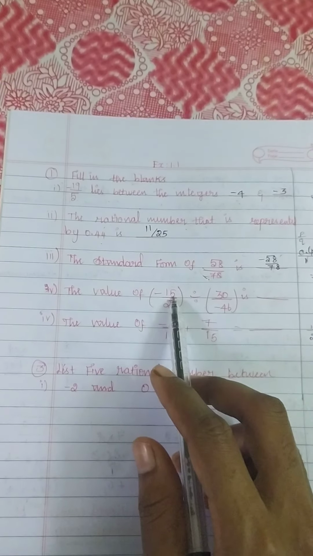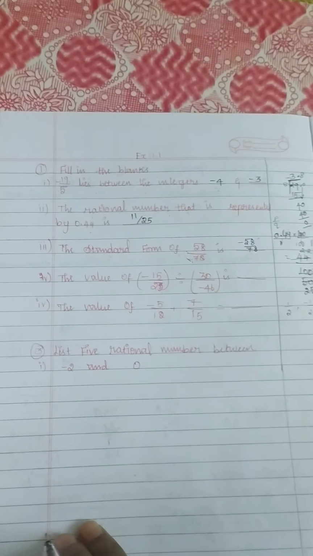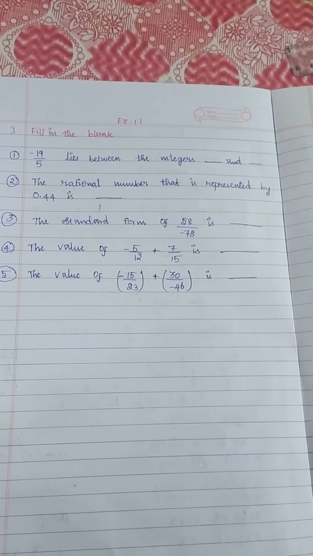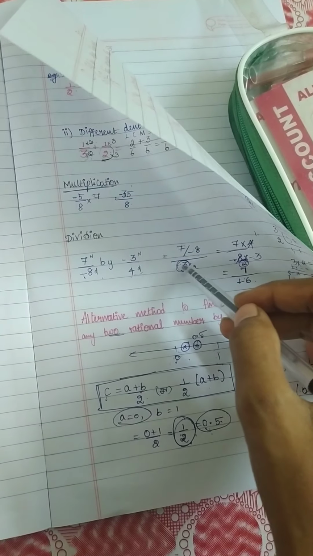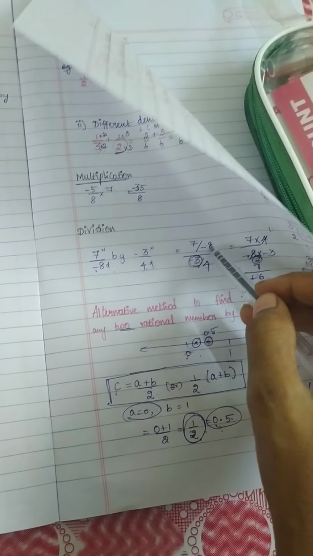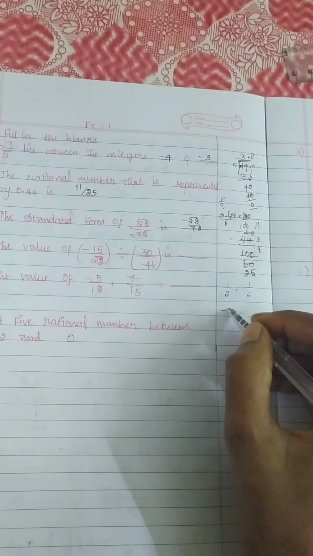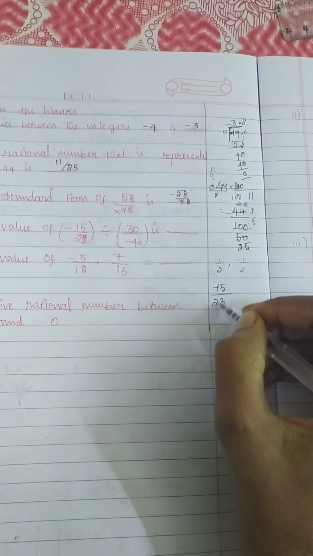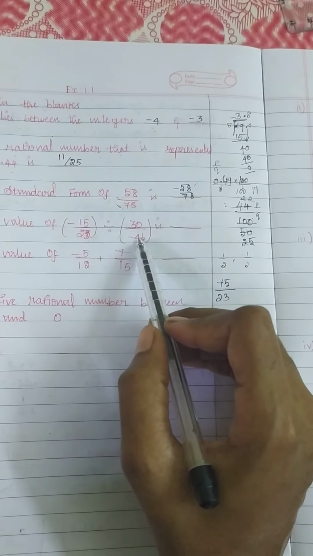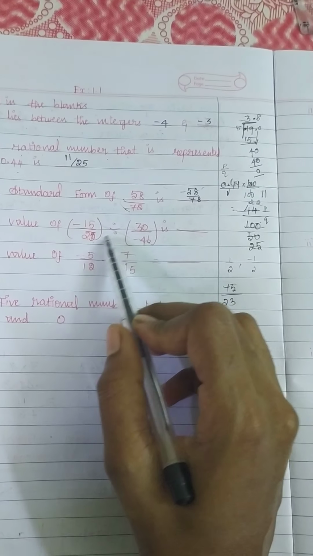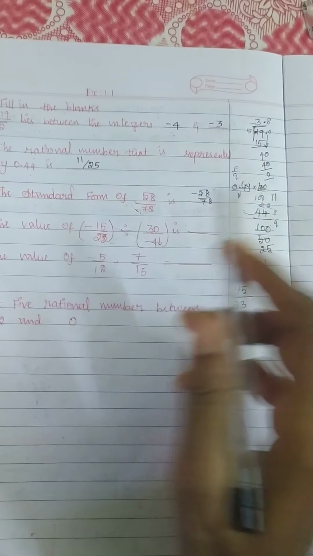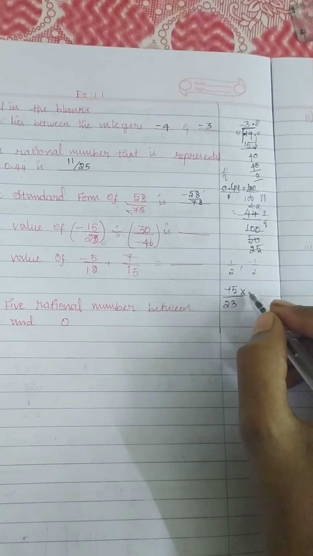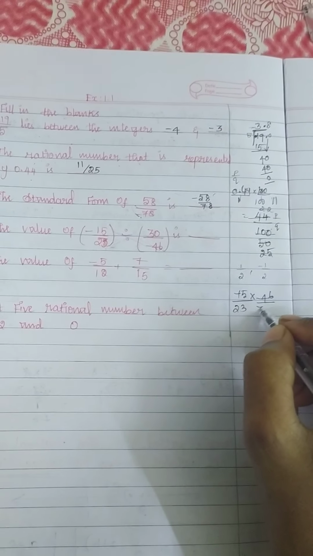The value of minus 15 by 23 divided by, I already mentioned in the last class, right? The division method: if I have these two, for example 7 by 18 division, the numerator of the second moves to the denominator and the denominator moves to the numerator. We learned that last class, right? By using that, minus 15 by 23, cross multiply. So 30 moves to the numerator, and the division turns to multiplication: minus 46 by 30.